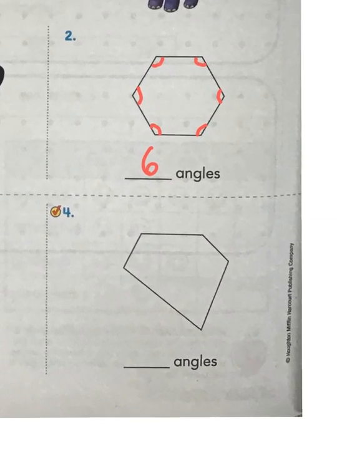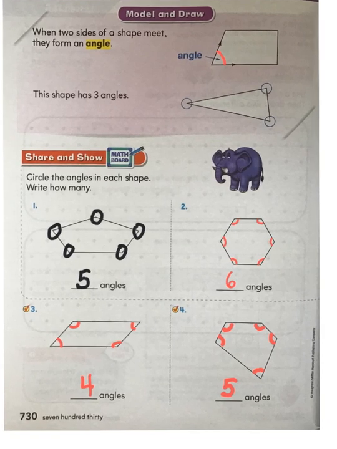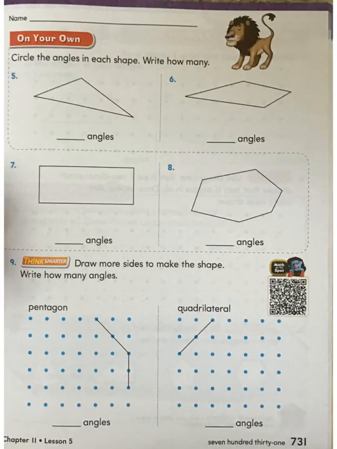And let's try the shape. 1, 2, 3, 4, 5. 5 angles. 5 sides. That makes it what, guys? That's right, a pentagon. Did your answers agree with mine? Let's move on to page 731.